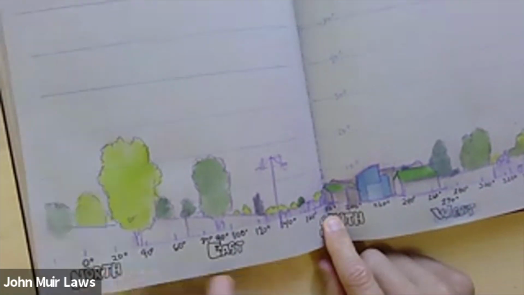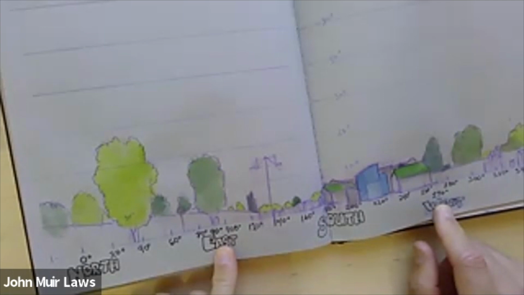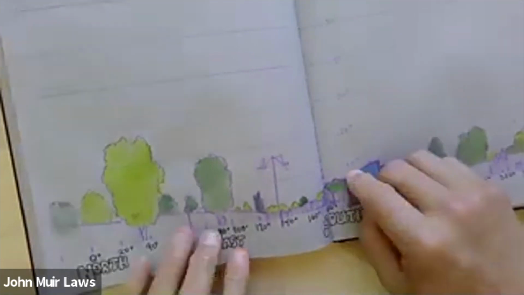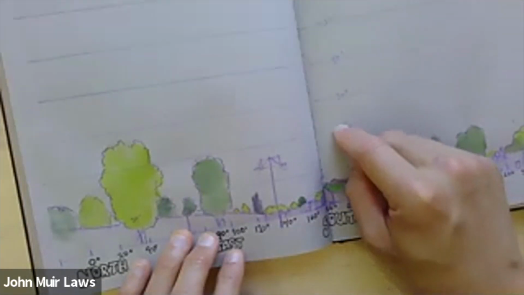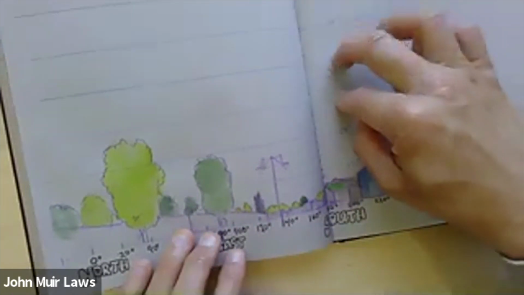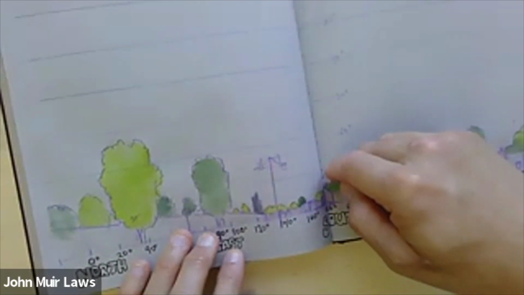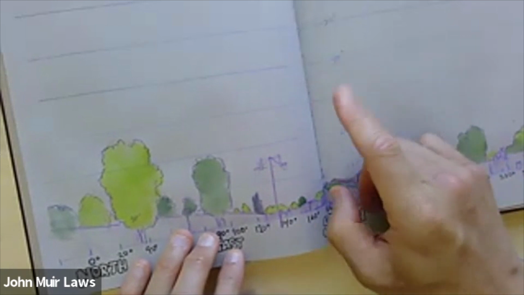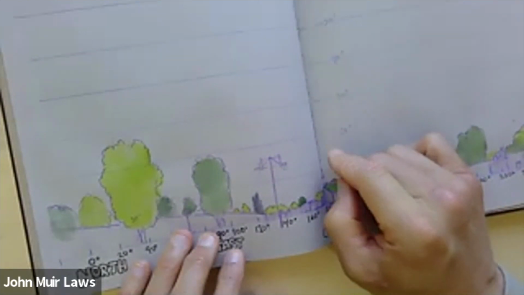That puts south right in the middle, with east and west. Going up the book, I have 10 degrees in the sky, 20 degrees higher, 30. Degrees in the sky is a way of measuring how high something is.